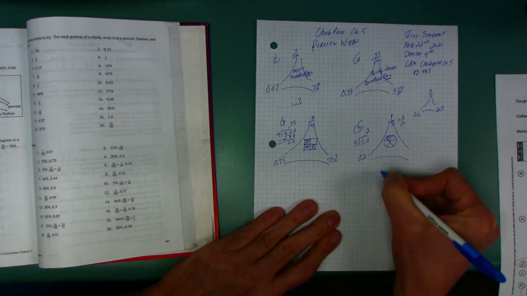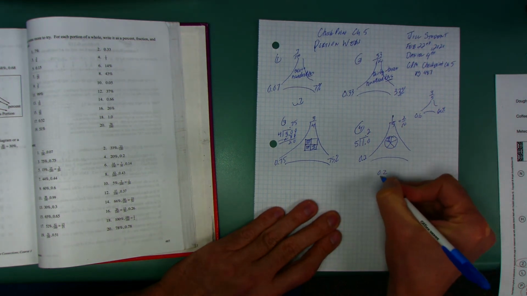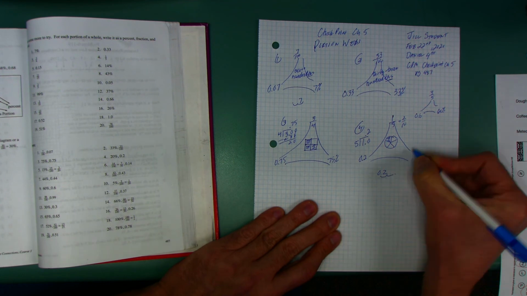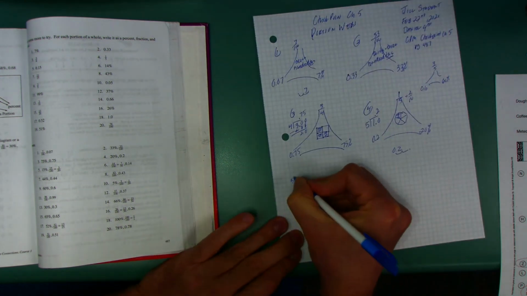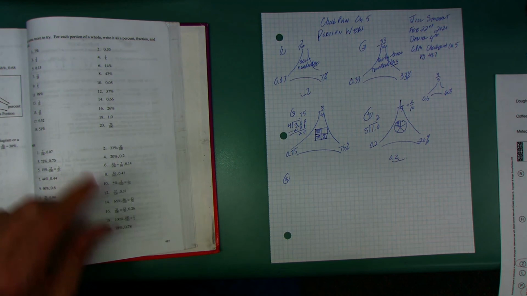Now, when I move it over 2 spots here, right, boom, boom, I got an empty spot there. Fill that in. Don't put 2%. It's 20%.